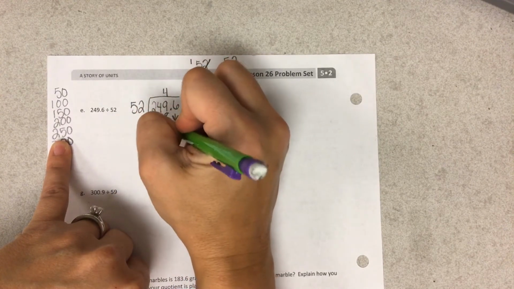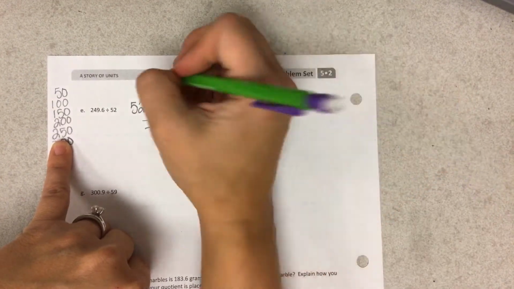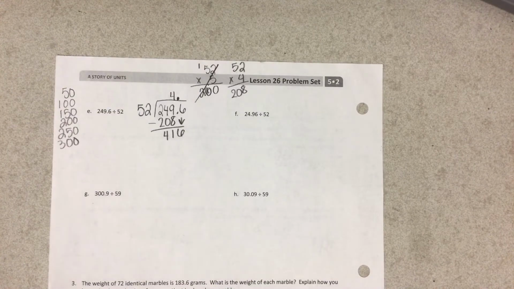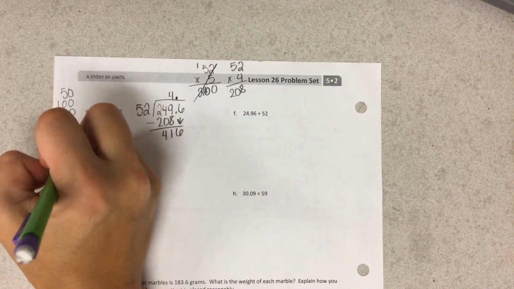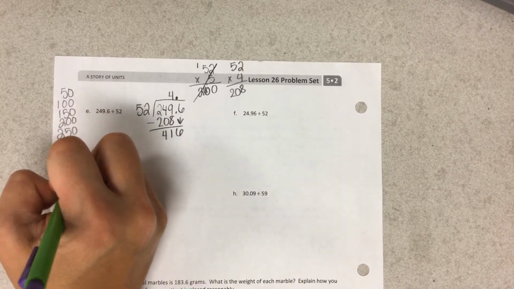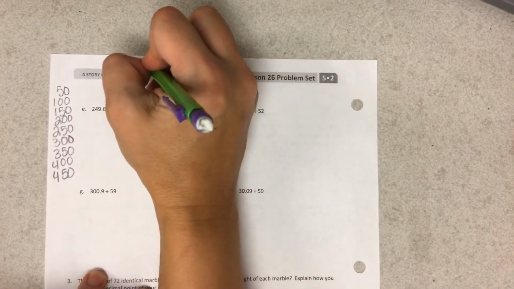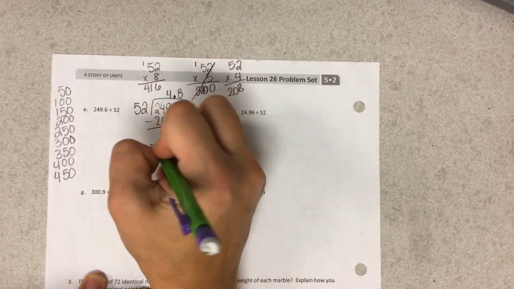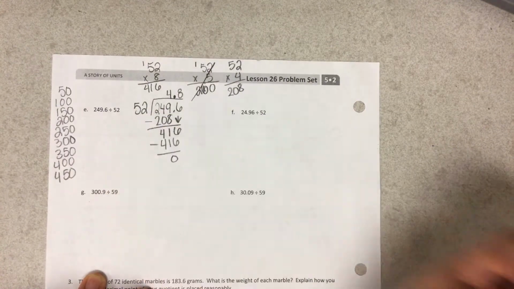I'm going to bring down my 6. Okay, I'm going to bring up that decimal. So 416. So let's see here. I'm going to do 50, 100, 150, 200, 250, 300, 350, 400, 450, so I'm going to say 8 times. So let's do 52 times 8. Oh, goodness, so nice. Subtract 416 and I get 0.